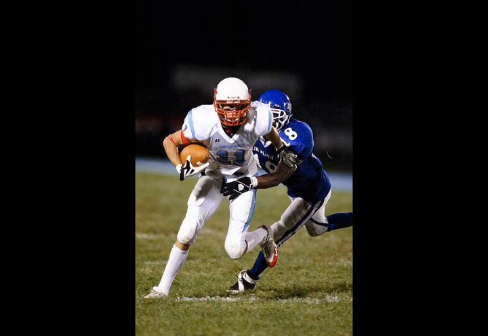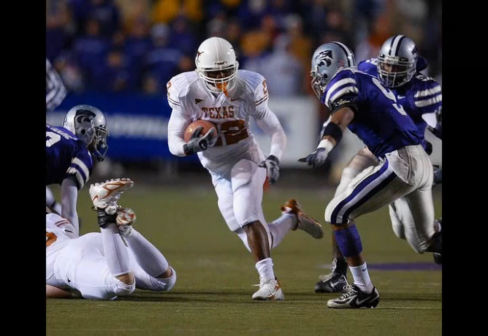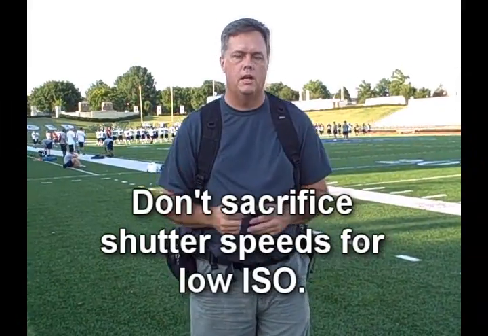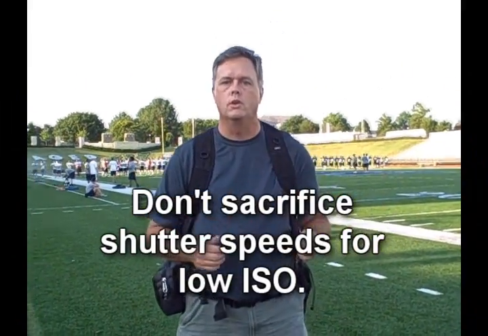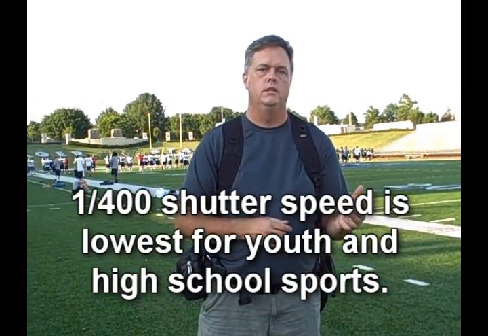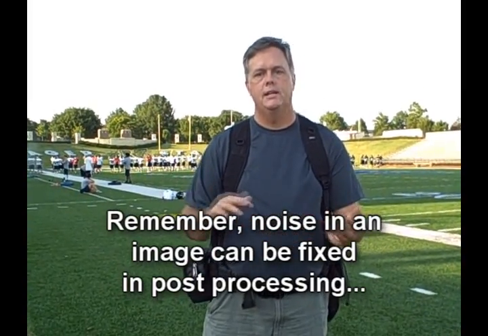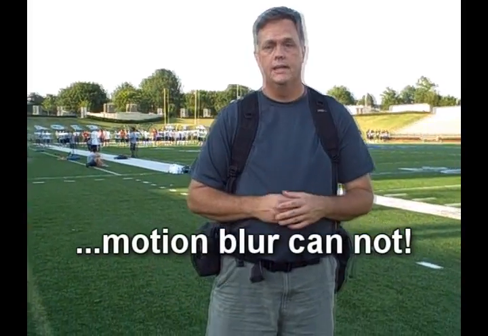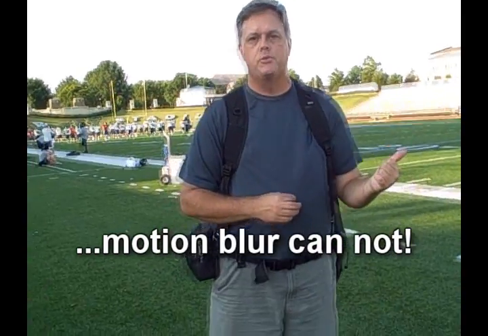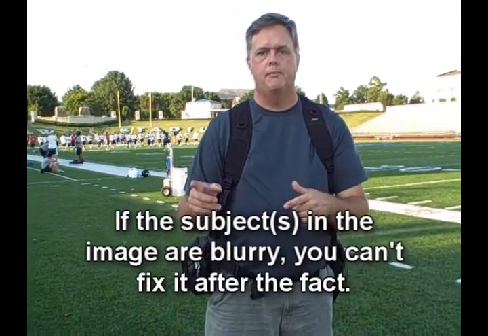I bump up my exposure as high as I can go to get me the kind of shutter speeds I need for action. Typically, if I'm shooting youth or high school sports, I can get away with down to about 1/400th of a second. If I'm shooting major college sports or NFL, usually I'm going to get it over 500th of a second shutter speed, and I'm going to do whatever I can with my ISO to get me to those settings.